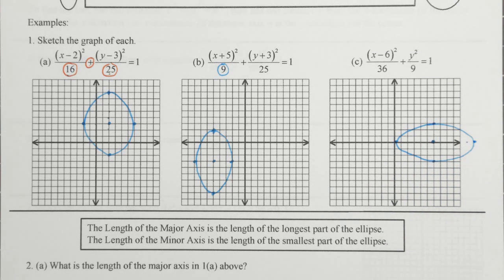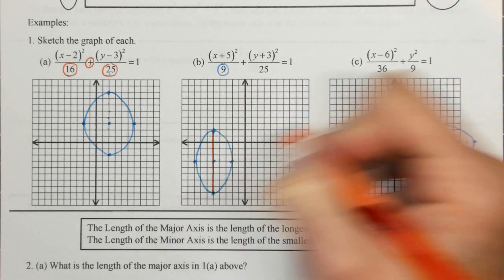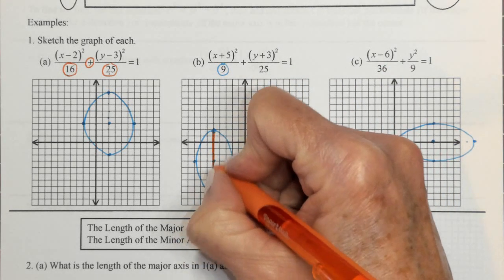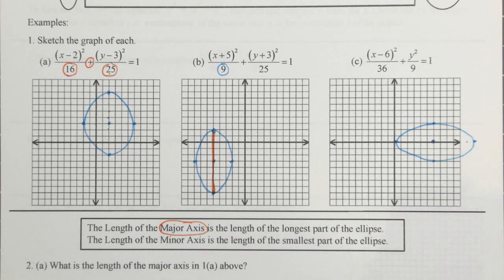Okay, with ellipses, because they're not circles, they don't have a constant radius, we have a major axis and a minor axis. The major axis is the longer distance, so this is the major axis of this ellipse. This would be the major axis. I'm going to do that in orange apparently.